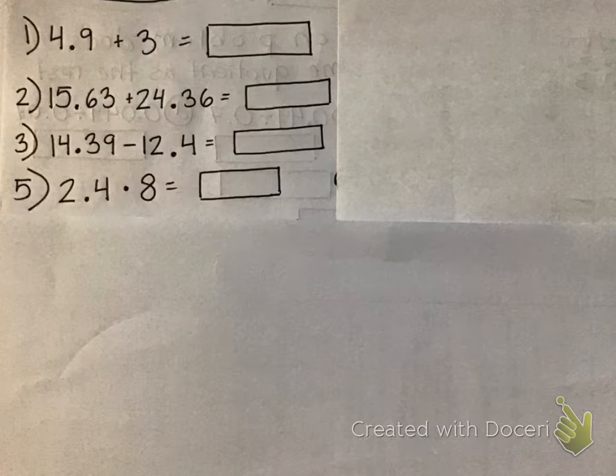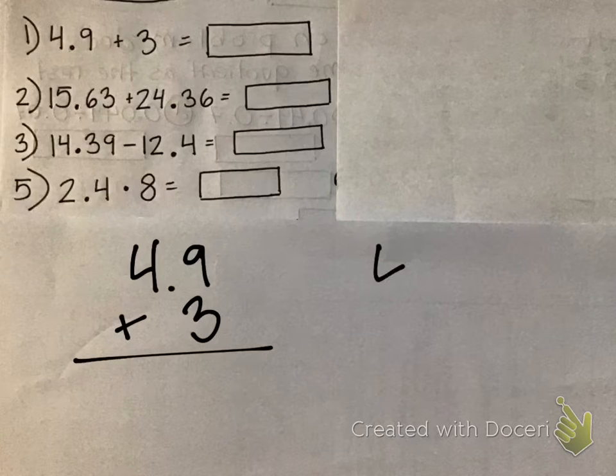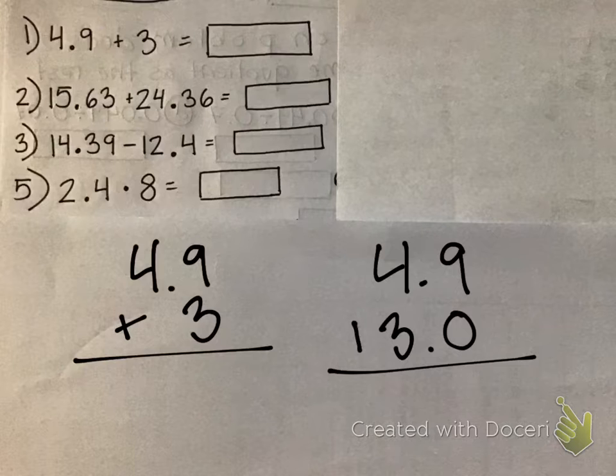We have 4.9 plus 3. When we set up this problem, how is it going to look? Like this? Or like this? So what do we think? Who thinks first one? Raise your hand. Who thinks second one? Raise your hand. Those of you who think second one, you are correct.